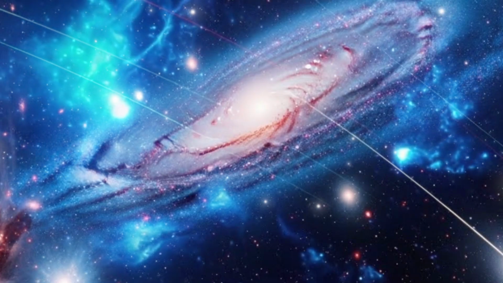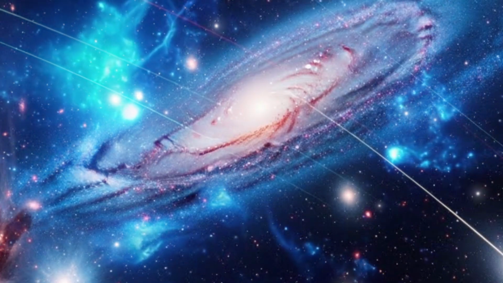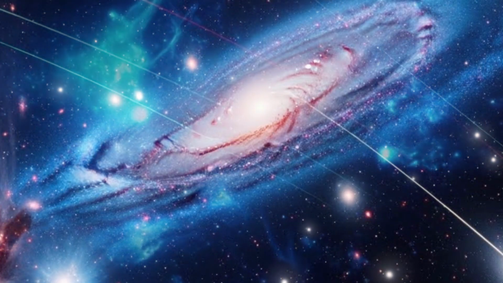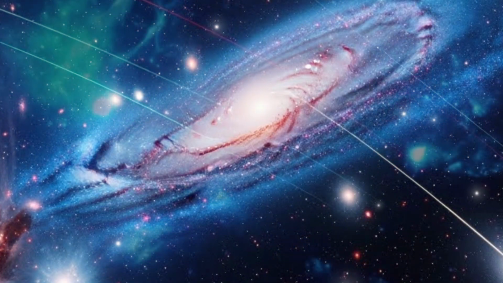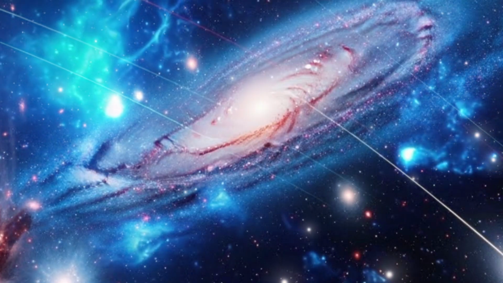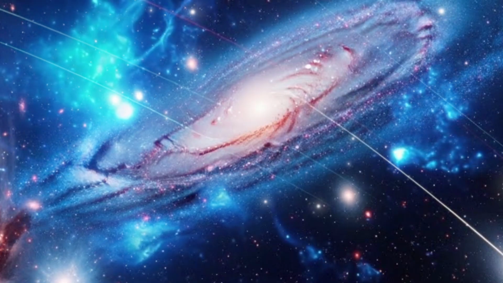The timescale for black hole evaporation is immense beyond human comprehension. A solar mass black hole would take approximately 10^67 years to evaporate completely through Hawking radiation, a duration incomprehensibly longer than the current age of the universe at 13.8 billion years.